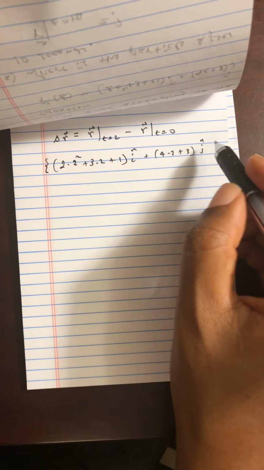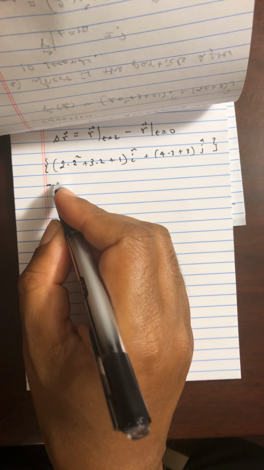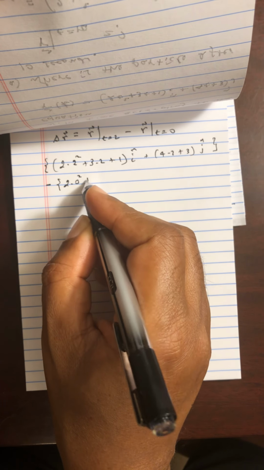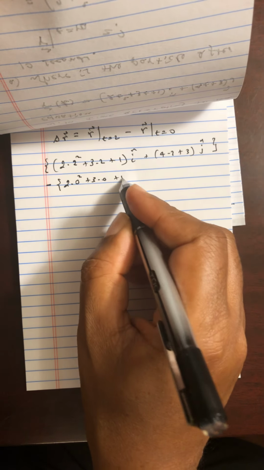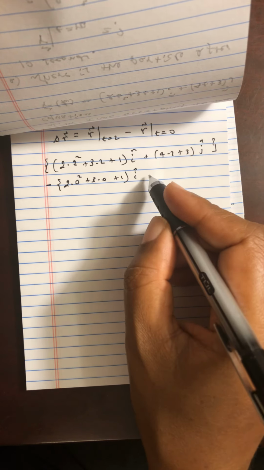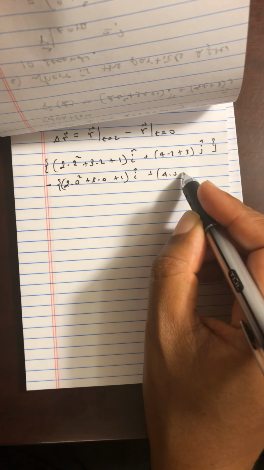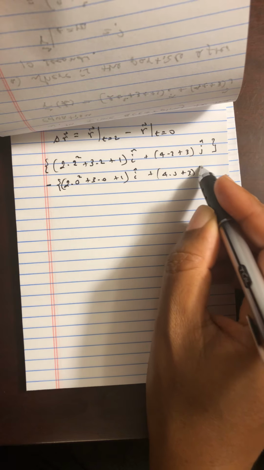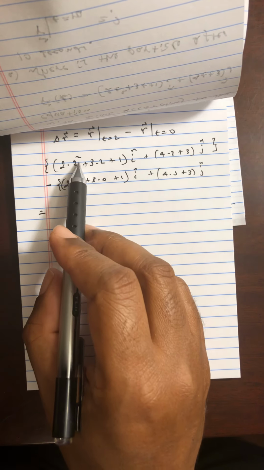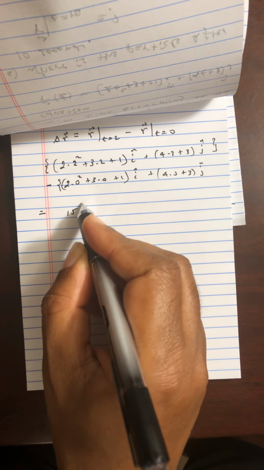Okay, the position vector at t equals 2, and then we're going to subtract the position vector at t equals 0. Okay, I mean t equals 0: 2 times 0 squared plus 3 times 0 plus 1 in the i direction, and then plus 4 times 0 plus 3 in the j direction. Okay, so what do we have? This one is 4 times 2, 8. 8 plus 6, 14. 15 in the i.